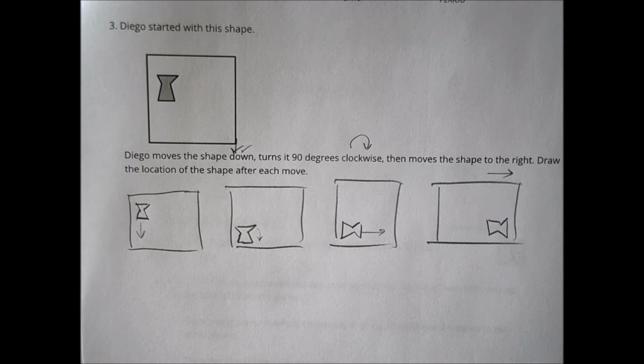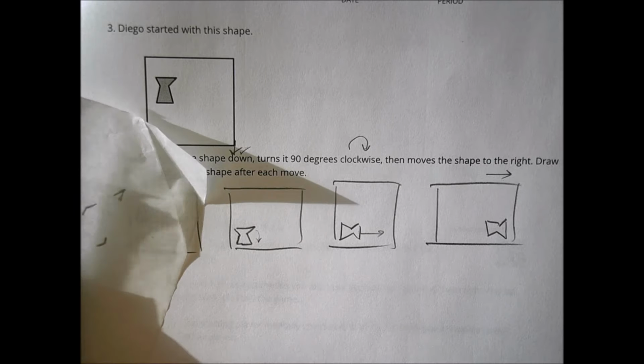Again, you could use some tracing paper if you wanted to, some patty paper to figure that out, and just draw it and just do the moves to see what you come up with.